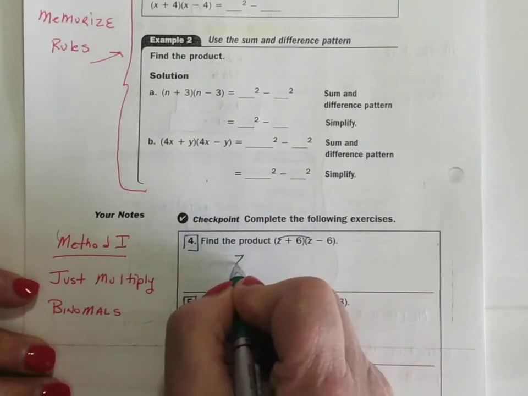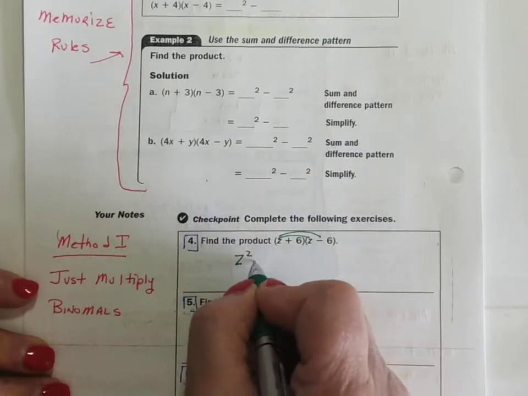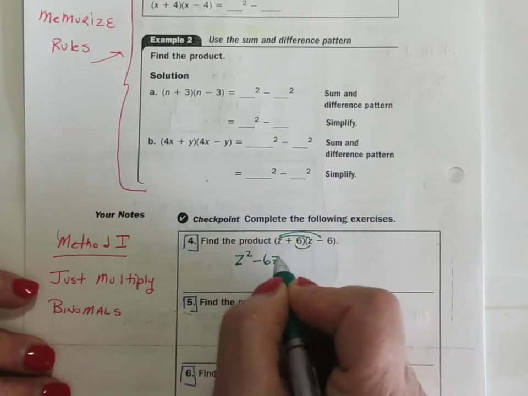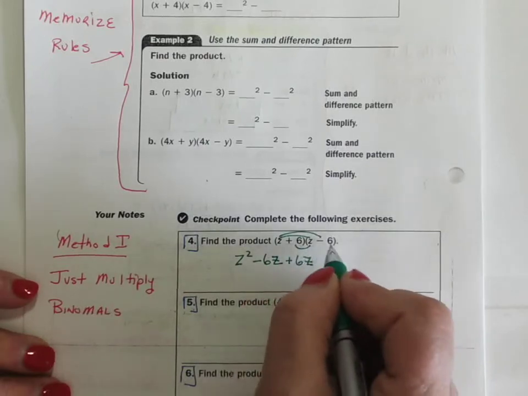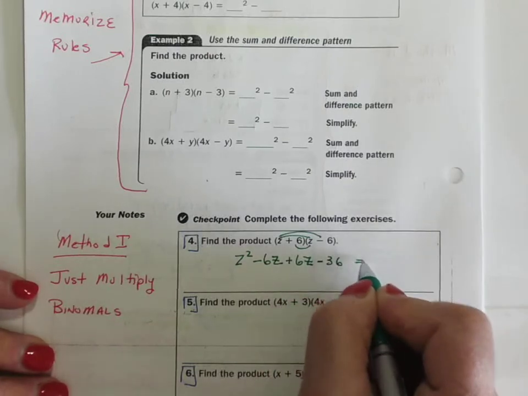Z times z is z squared. Z times negative 6z... 6 times 7 plus 6z. 6 times negative 6 is negative 36.